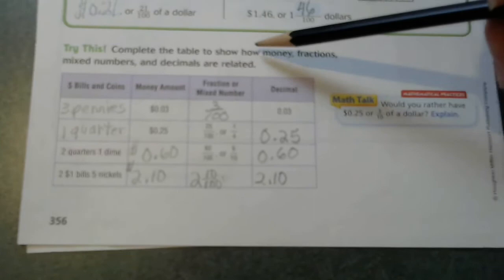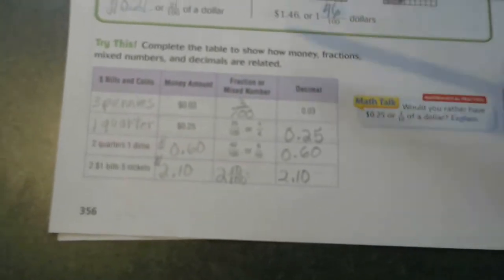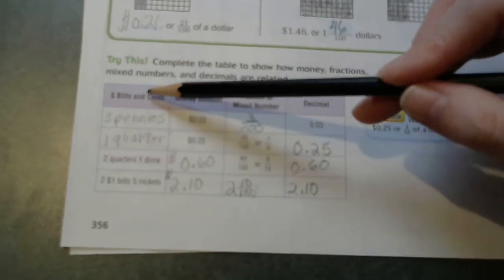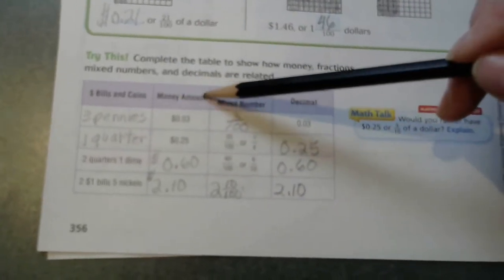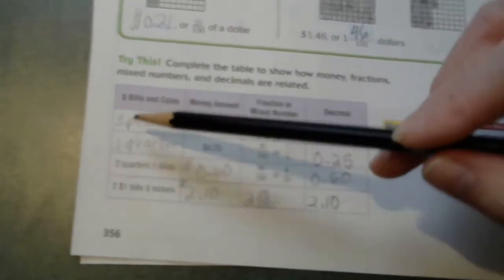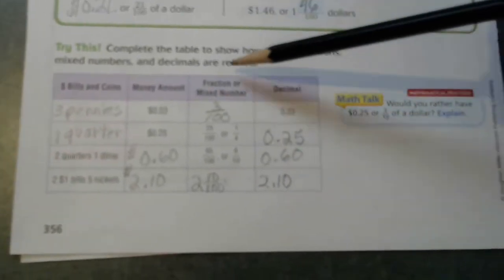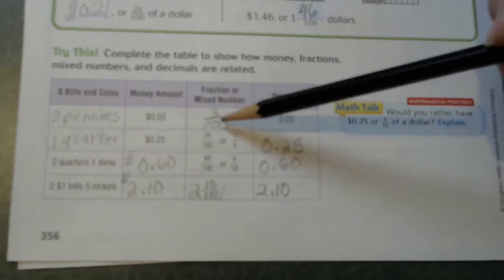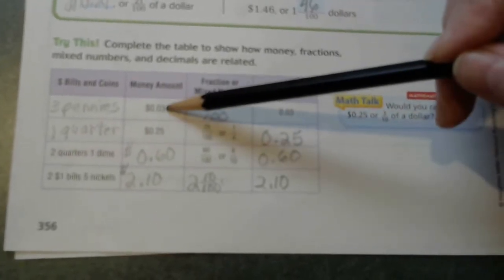Complete the table to show how money, fractions, mixed numbers, and decimals are related. Bills and coins. Well, they've given me 3 cents, so that's 3 pennies. My fraction would be 3 over 100, because they only gave me 3 cents.